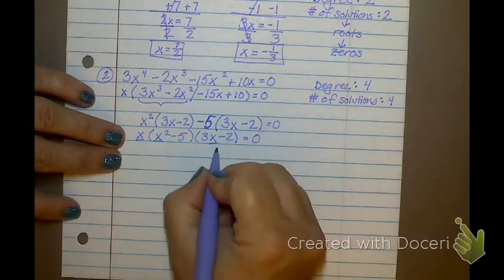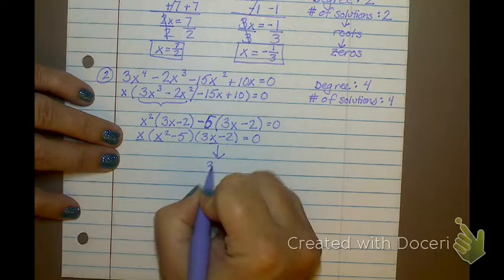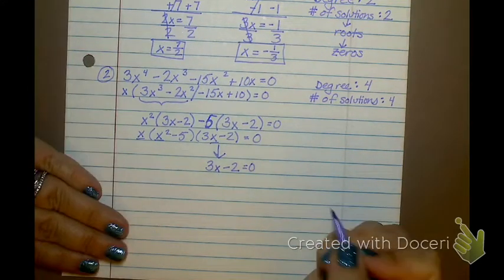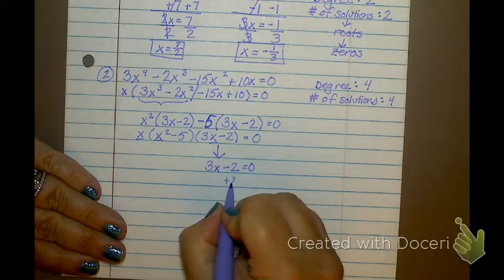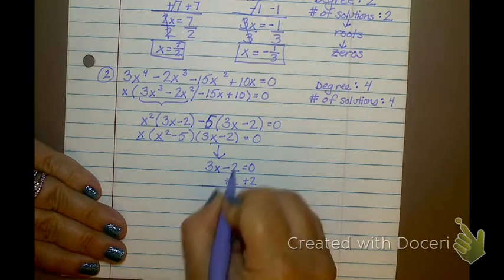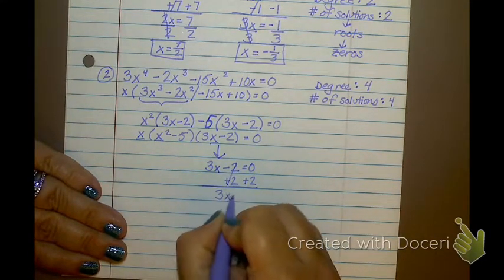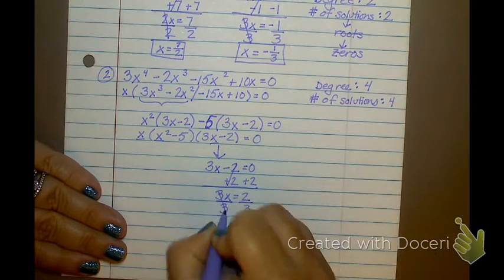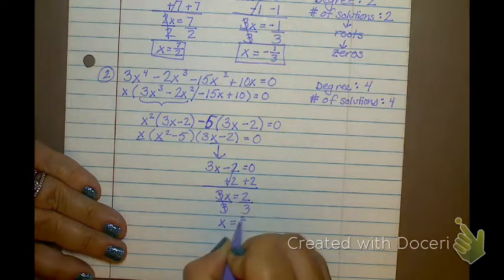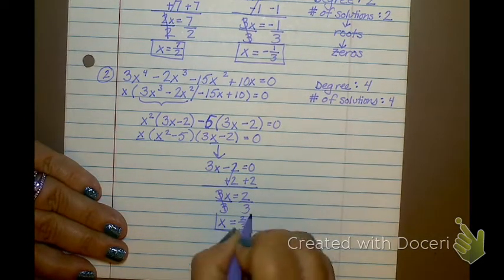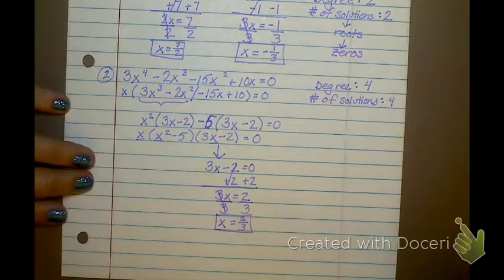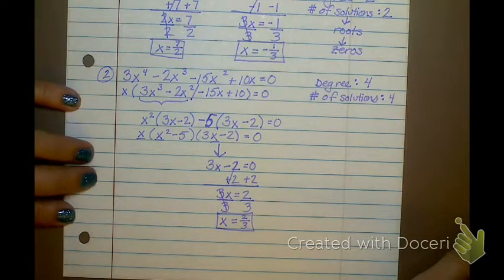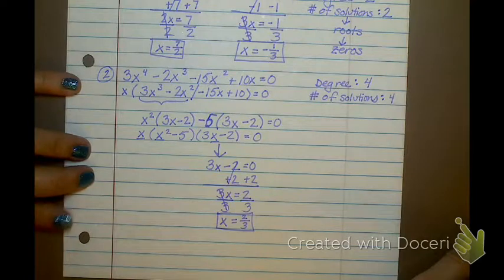Well, this answer to me is the easiest one to find. Right? Set 3x minus 2 equal to 0. Add 2. So I get 3x equals 2. Divide by 3. And x equals 2/3. That's one of my how many answers? 4. So I have how many more? 3.